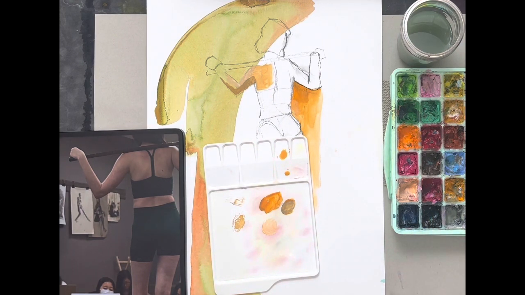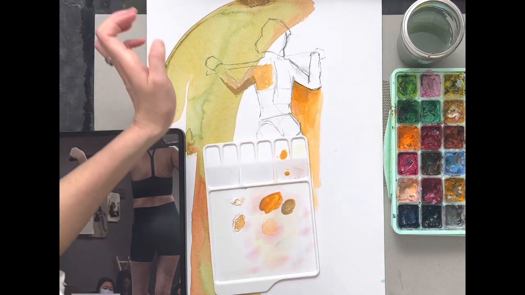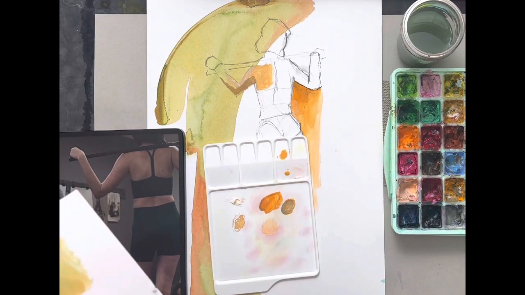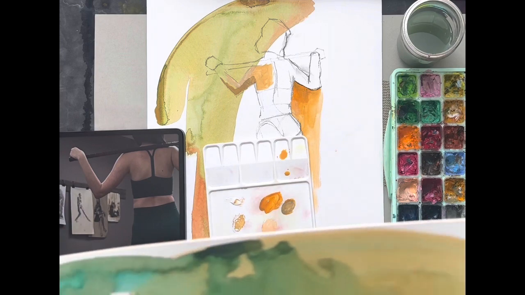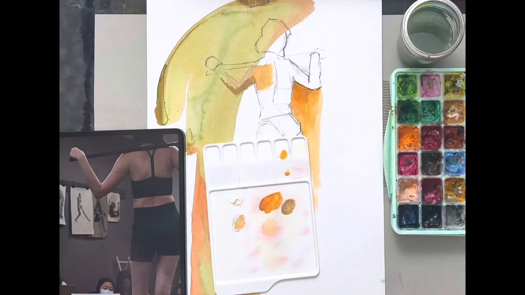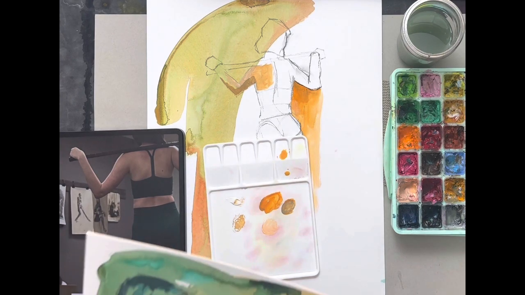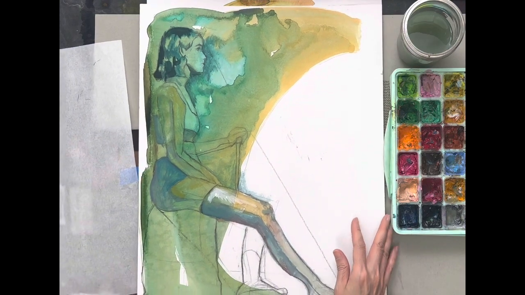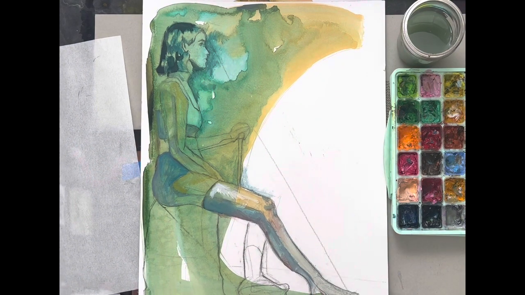And I want to show you a couple examples as well. Here is an example of students that did the positive and negative space using the same colors. Renata did a second layer after she finished her drawing.